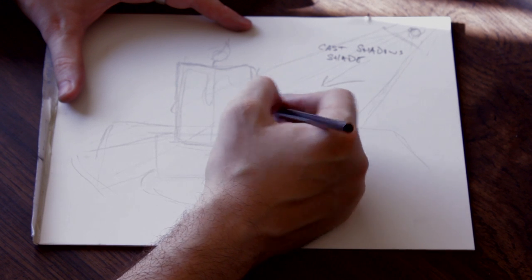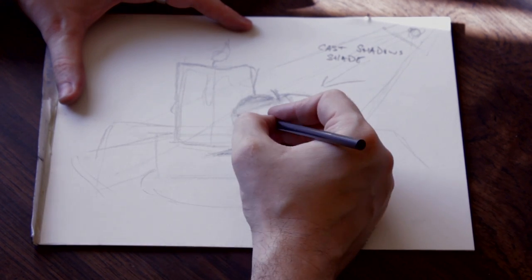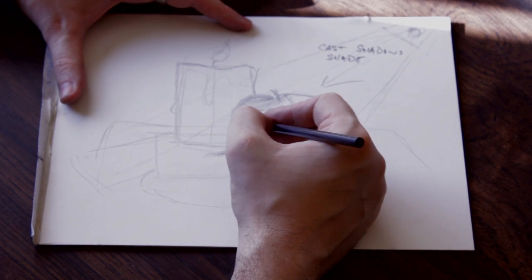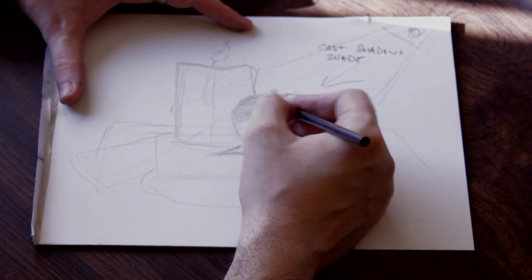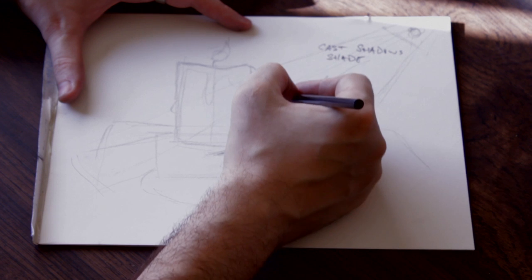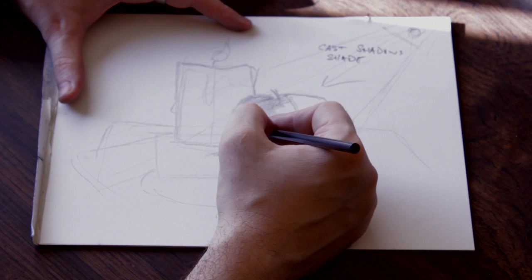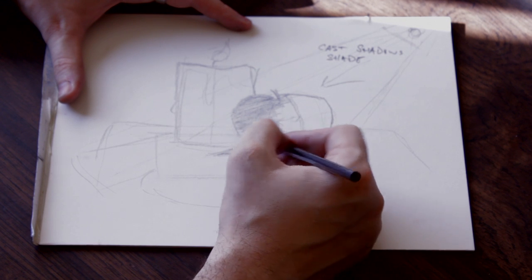One of the things to keep in mind is the further away from the light source you get with the shading of the apple, and I have to apologize, my pencil is kind of crap here, but the further away you get from the light source, the darker the shading is going to be. So in this case, I'm going to give myself another construction line so that I know that this area that's further away is going to be darker than the area that's closer up.